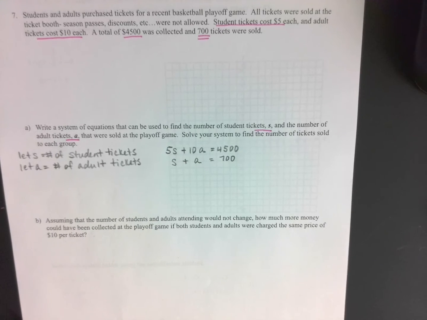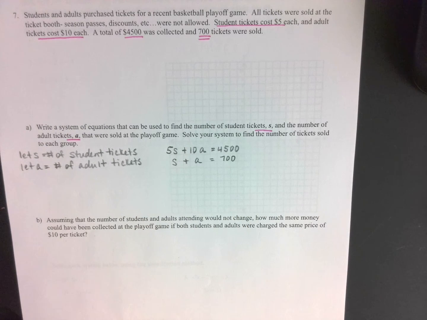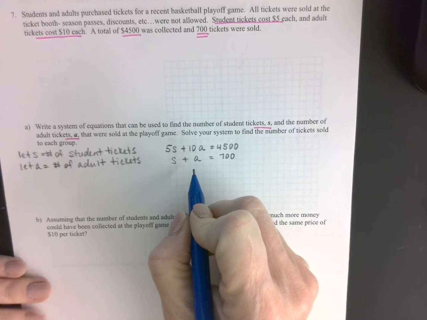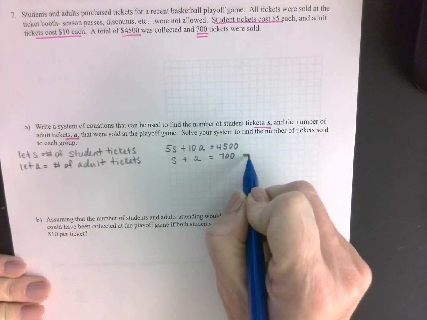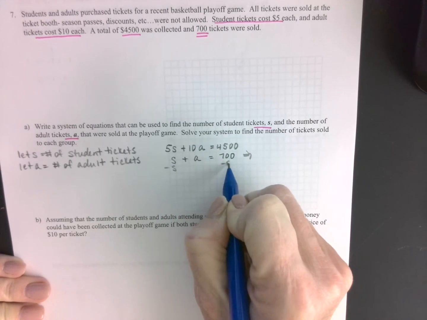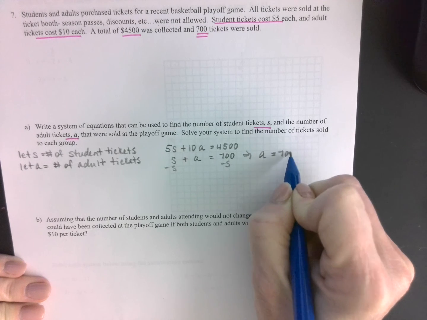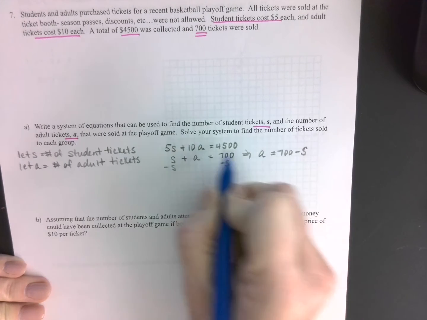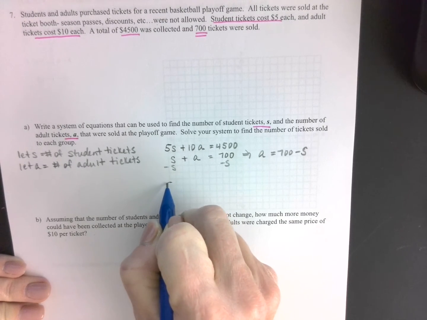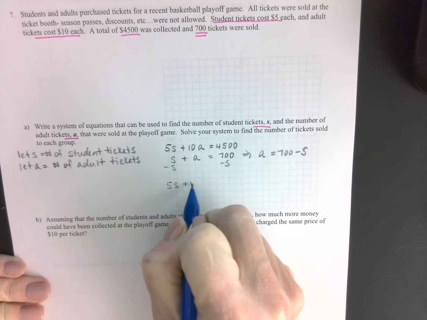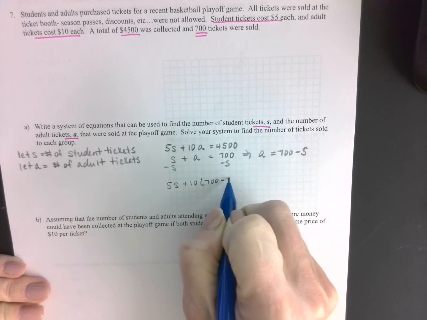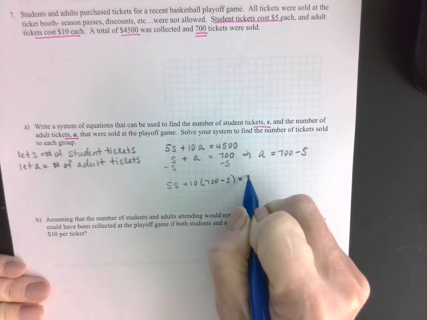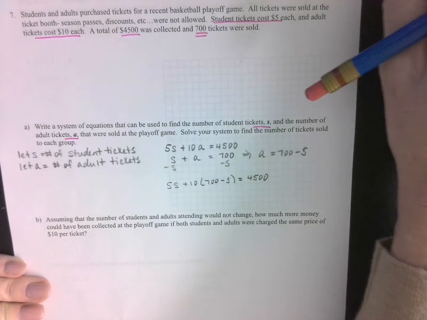Now we can use either elimination or substitution to solve the problem. Let's use substitution for this one since we used elimination in the last one. So I'm going to change this equation here. I'm going to subtract S from both sides to get A is equal to 700 minus S. Now we're going to substitute 700 minus S in for A in this equation. So 5S plus 10 times 700 minus S is equal to 4,500.